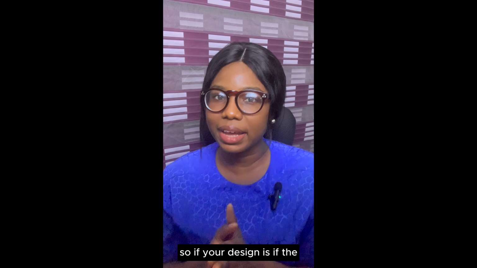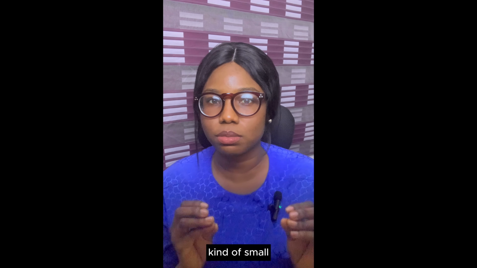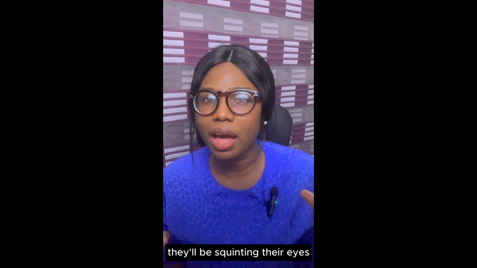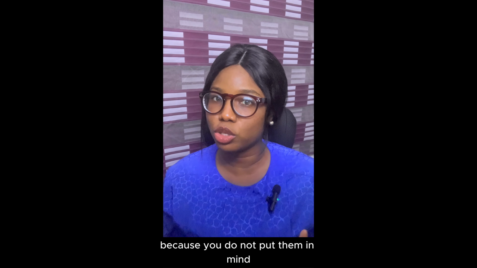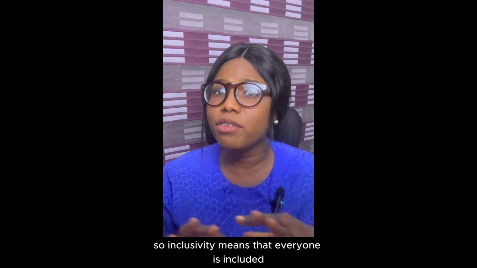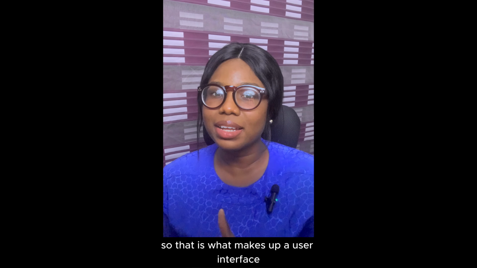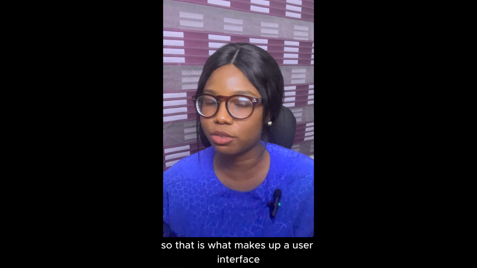So if the text you use in your design is small, they will be squinting their eyes, and your design is not really inclusive because you did not put them in mind. So inclusivity means that everyone is included, no matter their disabilities and their abilities. So that is what makes up a user interface.